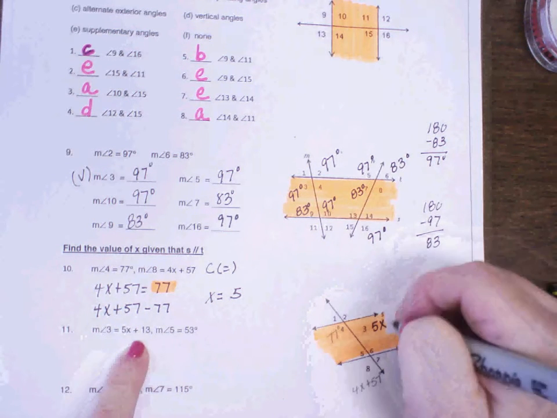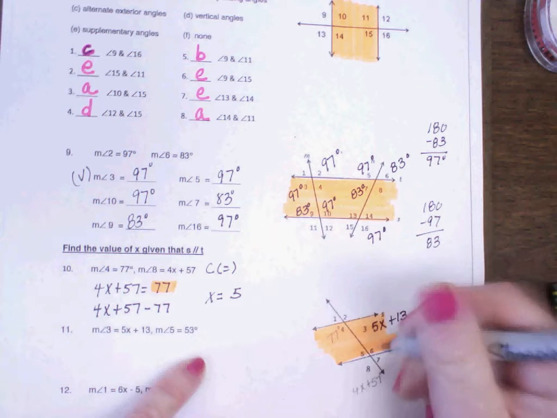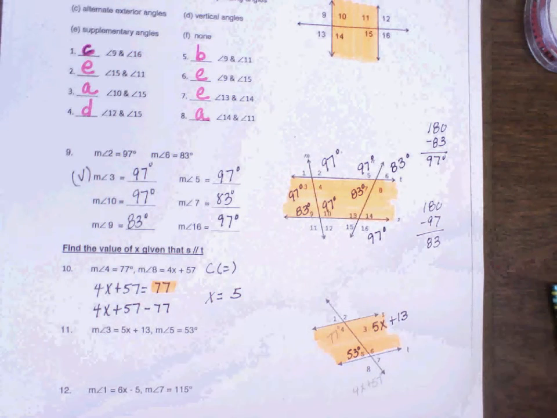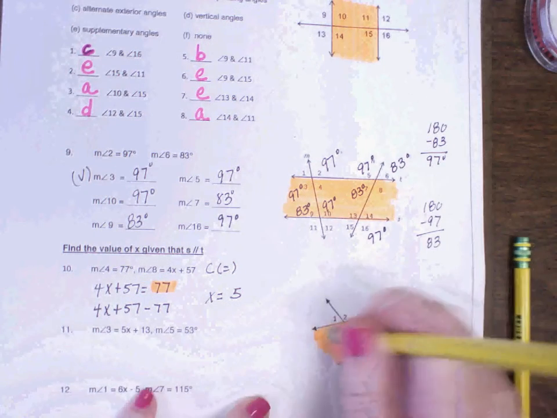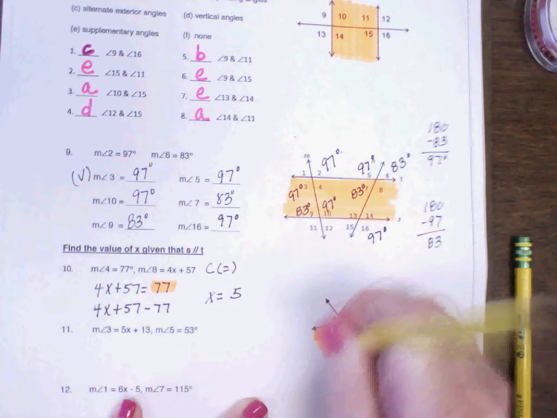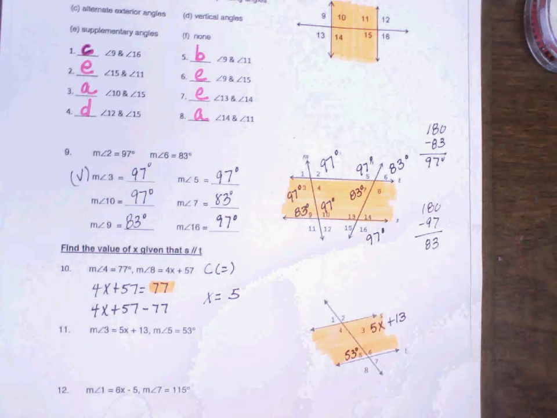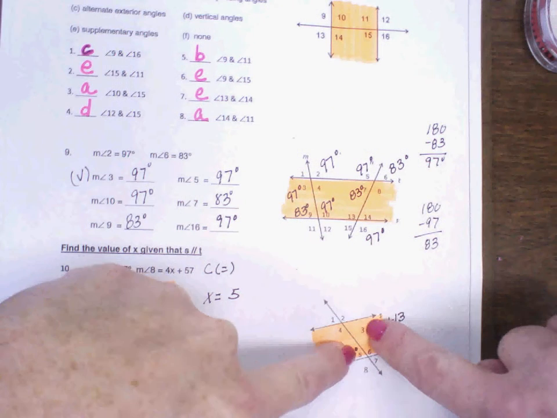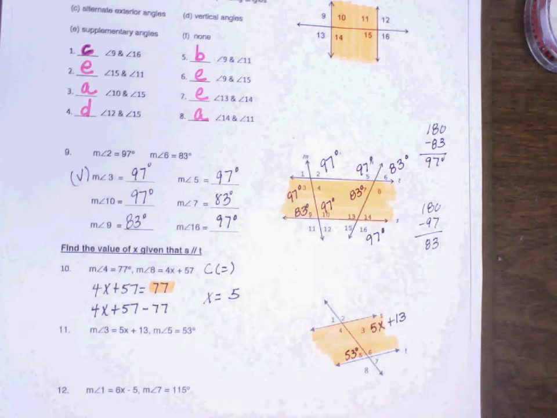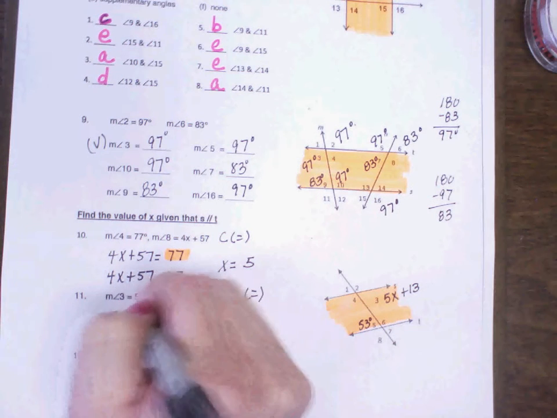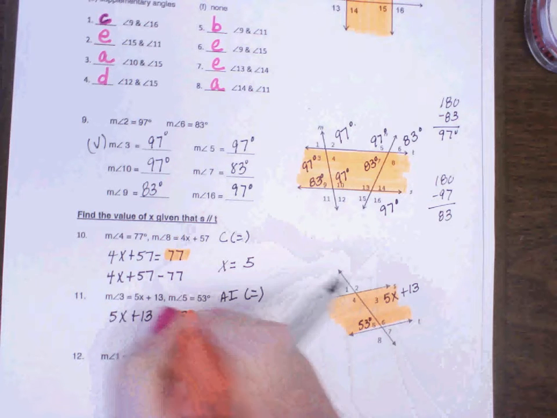All right. Angle 3 is 5x plus 13. Let me write it with a pen. And angle 5 is 53. All right, so talk to me. What kind of relationship is between 3 and 5? Alternate interior. Very good. Alternate interior, which means they are the same. So what's my equation? 5x plus 13 equals 53, right?